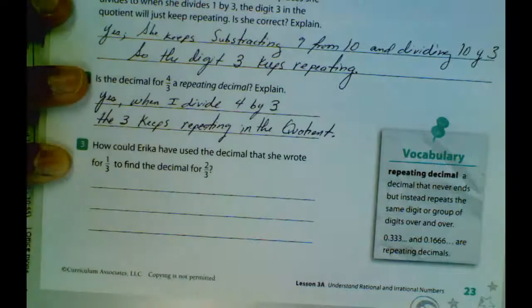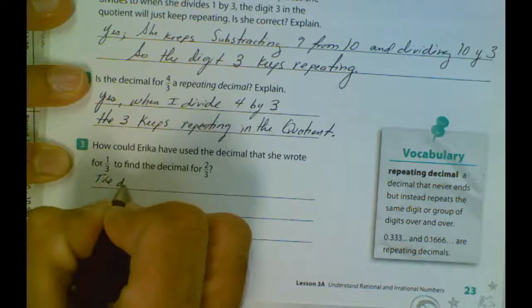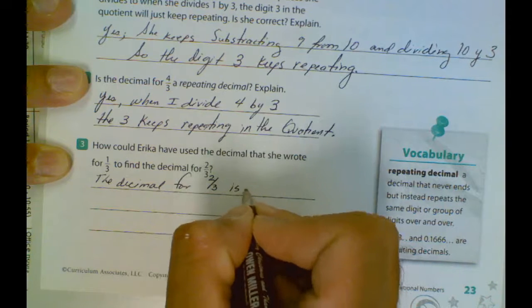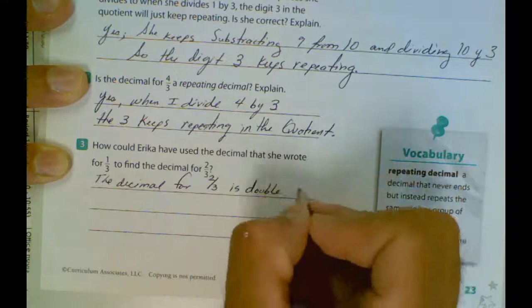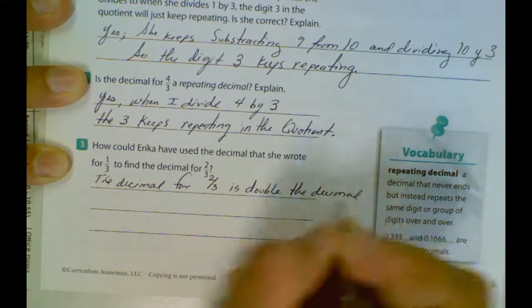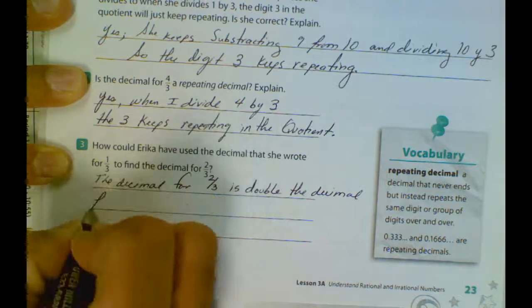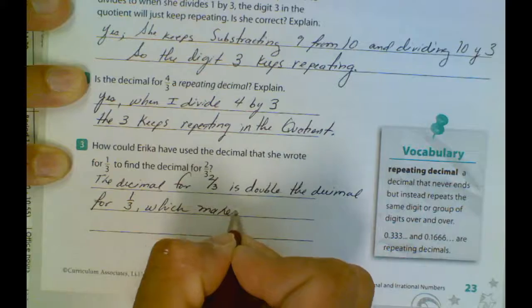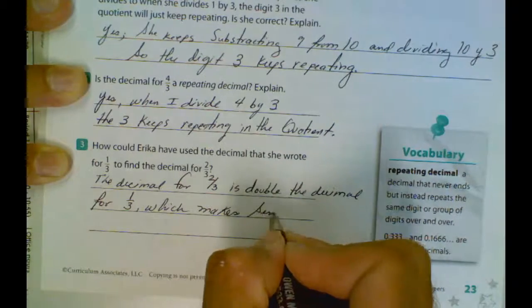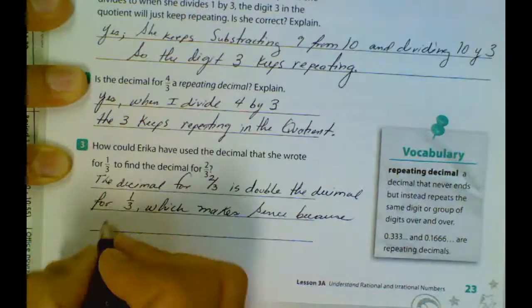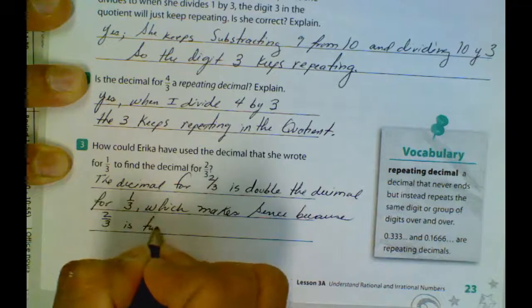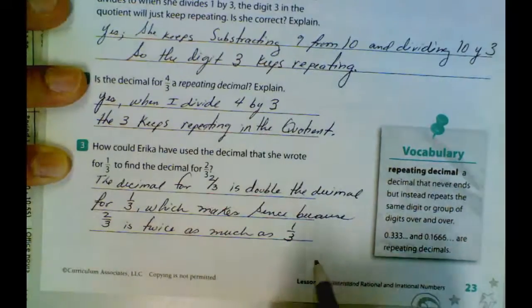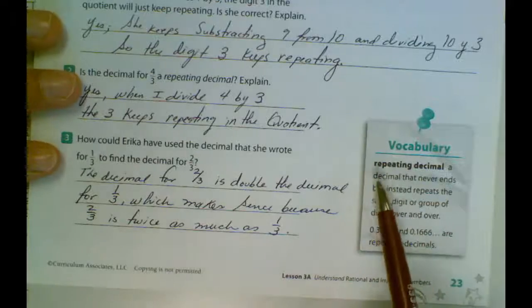And in this case, you can say the decimal for 2/3 is double the decimal for 1/3, which makes sense because 2/3 is twice as much as 1/3.